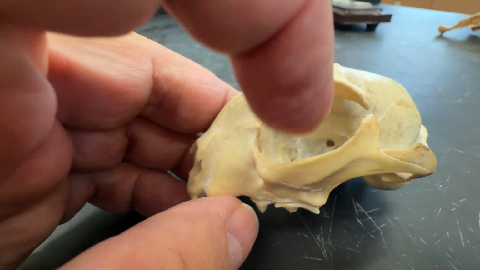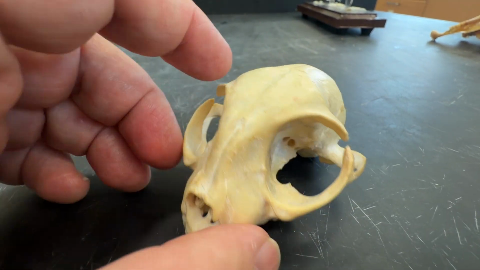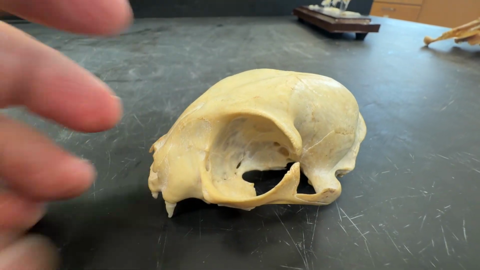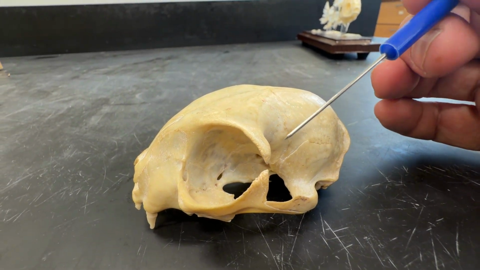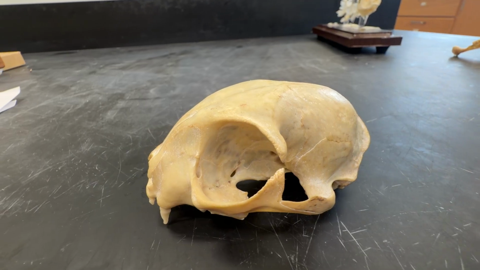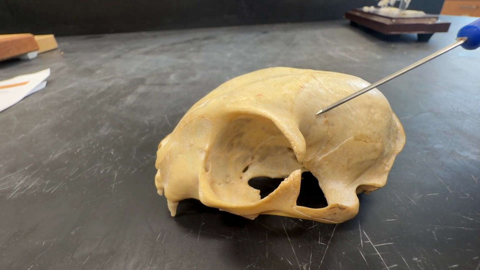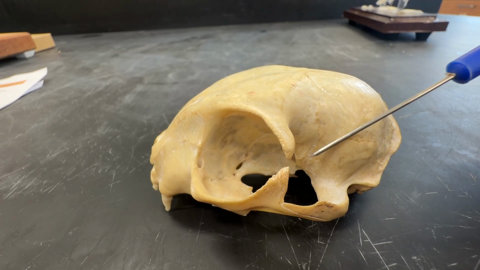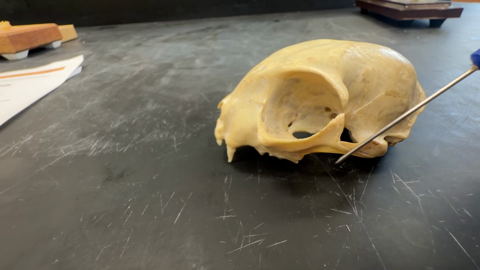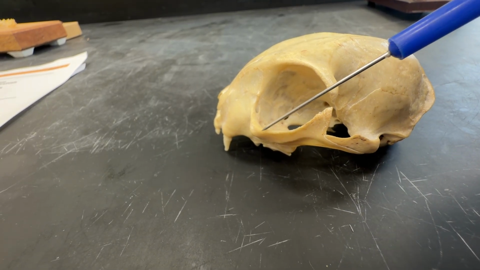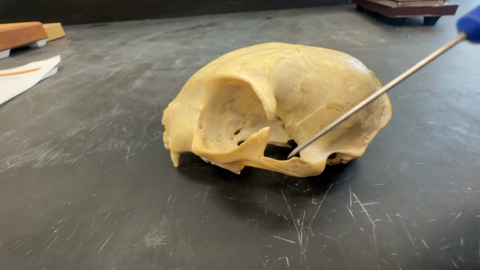The orbits are the openings where the eyes are, and in cats they're relatively front-facing and very large. The temporal fossa, a fossa is just kind of a cavity, like an indentation in a bone, and it's where muscle will sit. The temporal fossa is sitting on most of the temporal bone here. The zygomatic arch is what helps form the bottom part of the orbit, as well as part of the cheek.